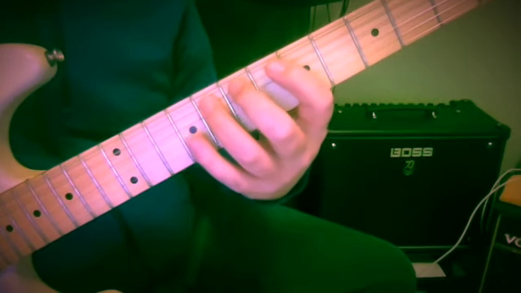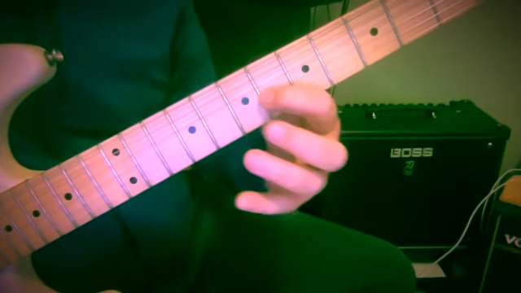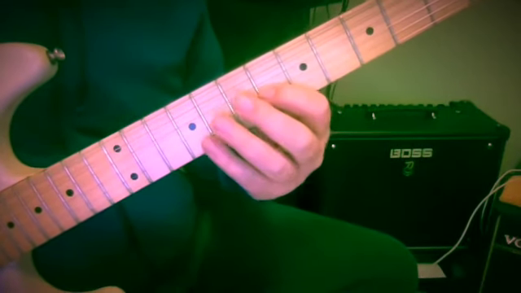Now there are other scales, harmonic minor. 1, 2, flat 3, 4, 5, flat 6, natural 7. In the music of Bach, we use harmonic minor rather a lot.